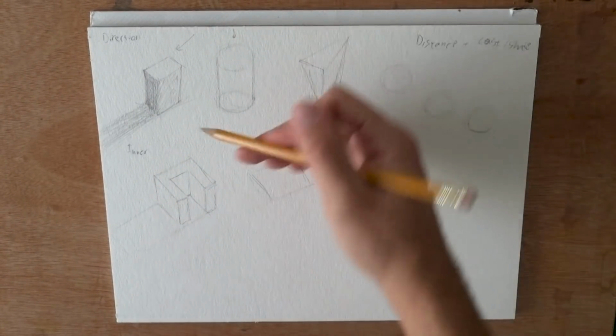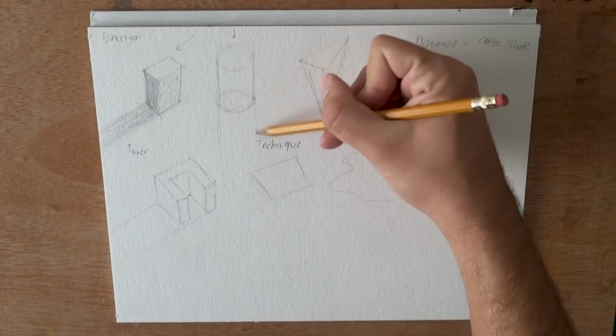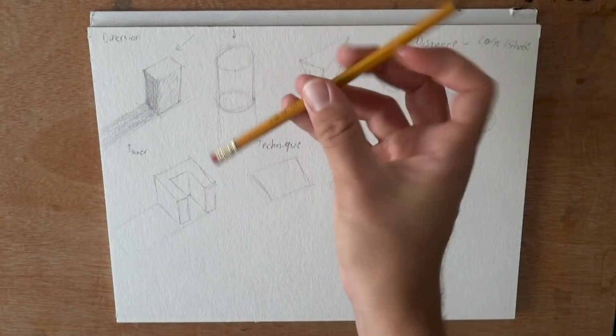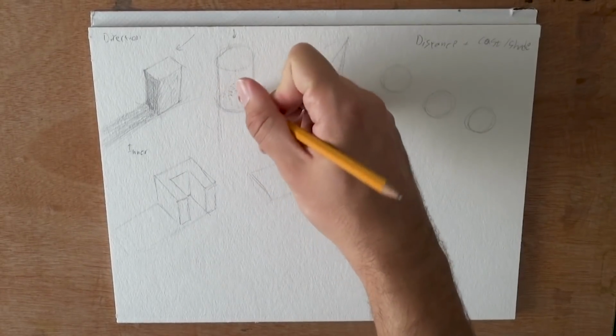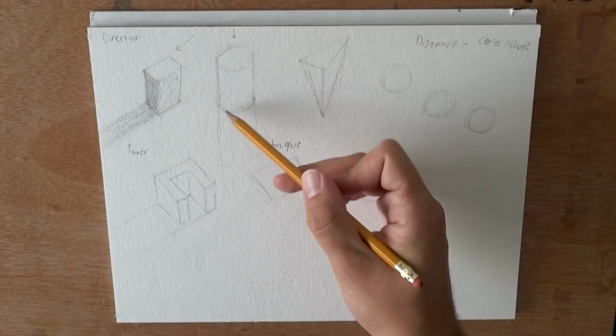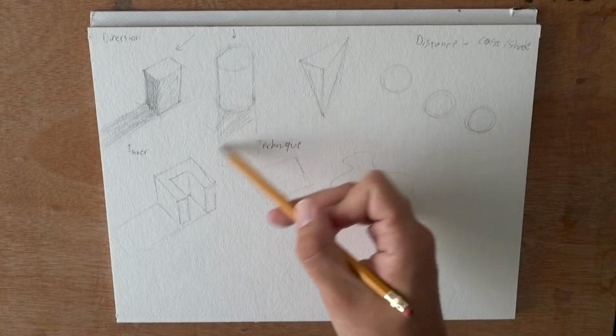Let's say the light comes from here. The shadow is going to be cast directly in our direction. So we have this cylindrical shape here. This part is invisible, and the light will cast the shadow towards this direction, towards us, okay?